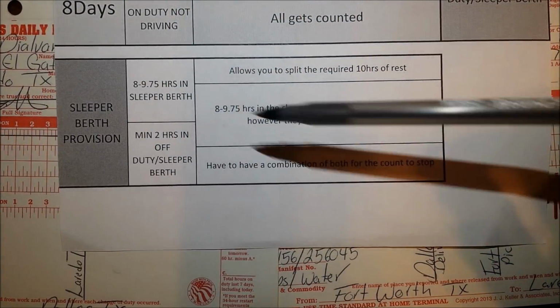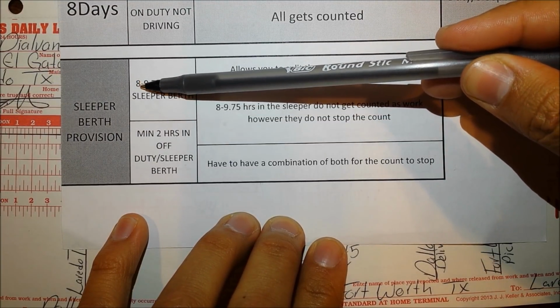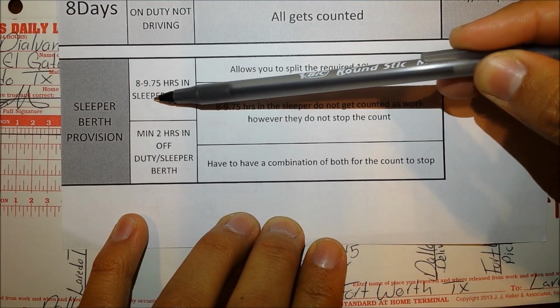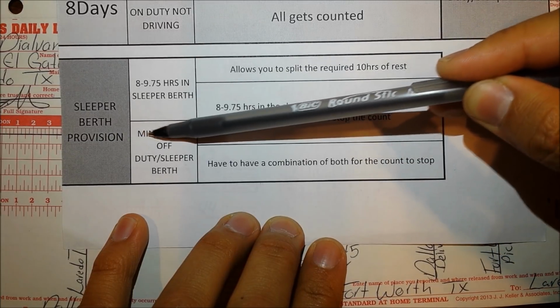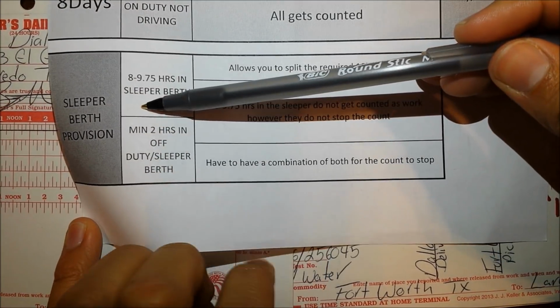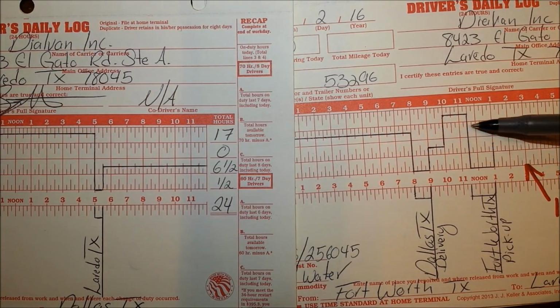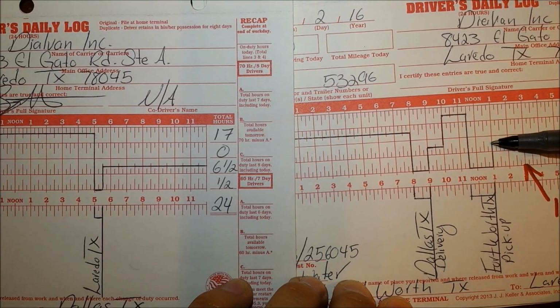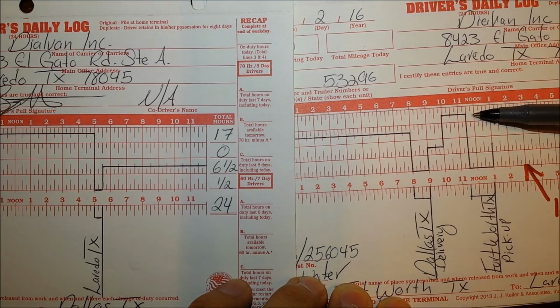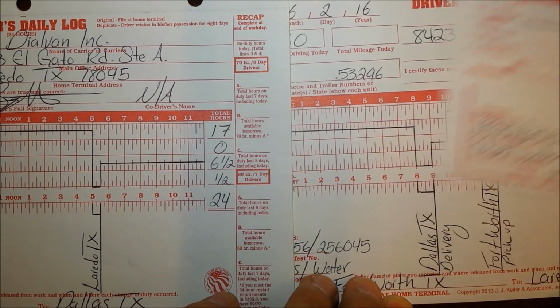And if we look at our chart, it says down here that in order for a sleeper berth provisional to work, we need a minimum of 8 hours in the sleeper berth, followed by a minimum of 2 hours in either the off-duty or the sleeper berth. So, in order for this driver to continue driving without having a violation, he should have rested an additional 30 minutes, so it can be 2 hours in total. Like we see here.